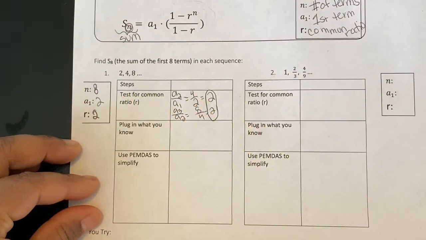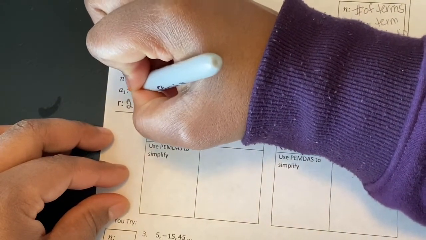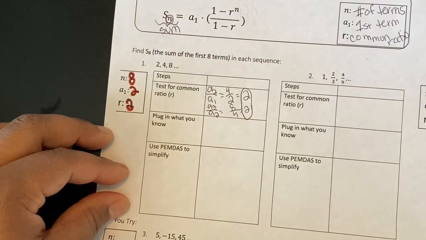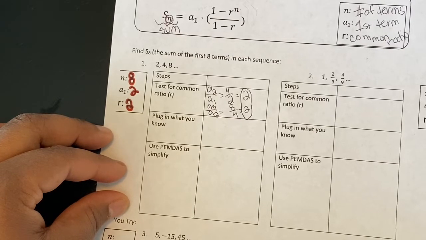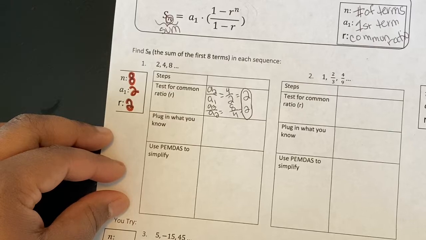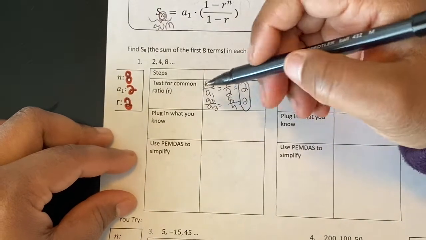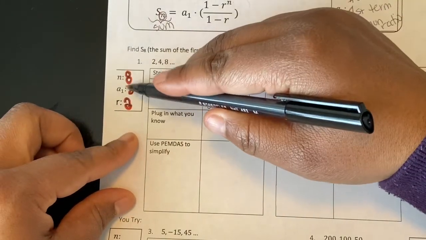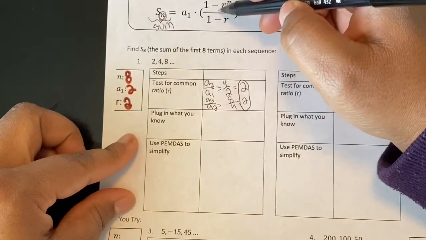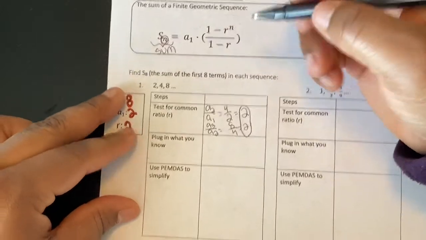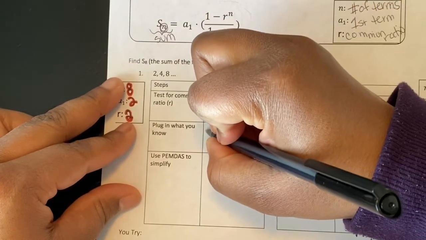So now, we know these things: 8, 2, 2. Now we can plug that straight into our sum formula. We do not have to find a sub 8 just like in the arithmetic. That's why I said geometric is a little bit simpler. All we have to do now is plug what we know, which is n, a sub 1, and r, into our formula.